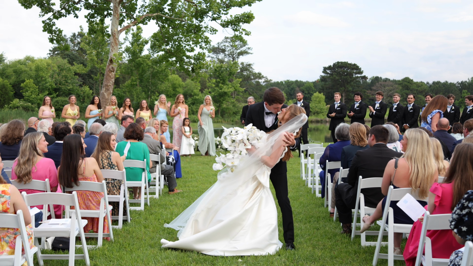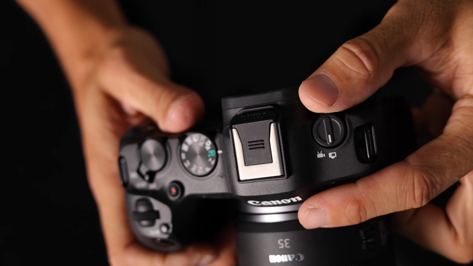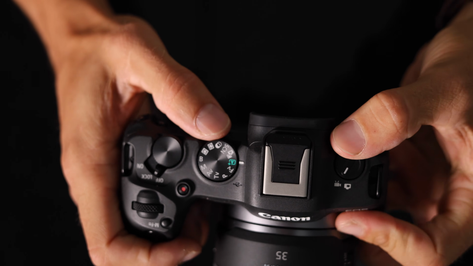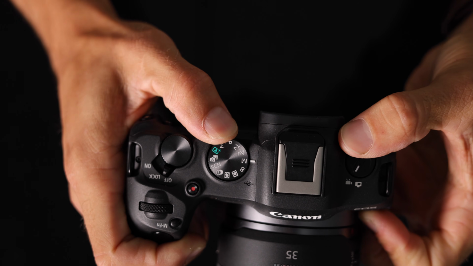So now that I've explained what custom shooting modes are and why you may need them, here's how to set them up on the R8. First, start out in your preferred shooting mode. For this example, I want to switch it over into video mode with the photo/video switch and the dial set to manual mode.